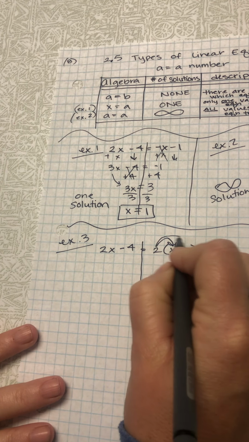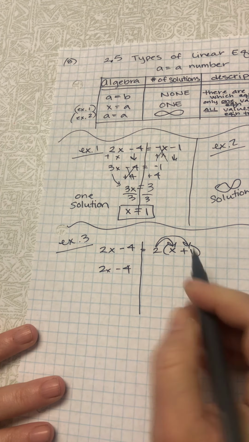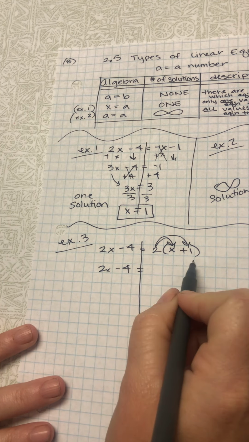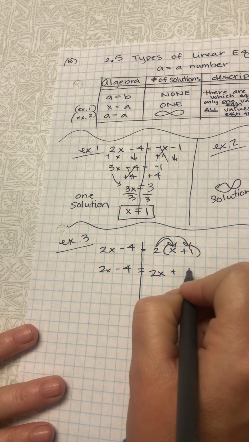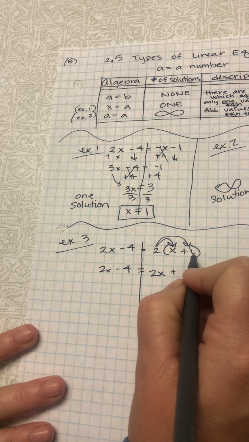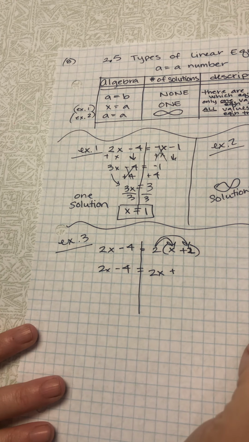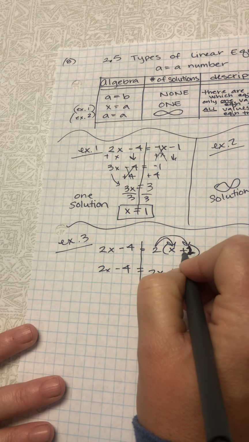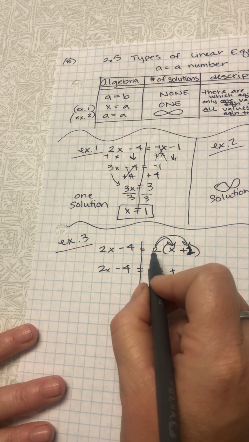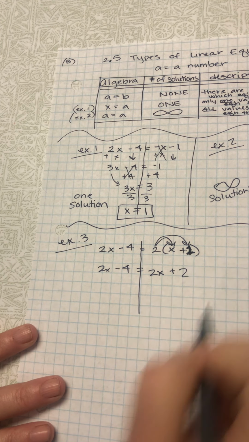Double check your work. On the left, 2x minus 4, there's nothing to do. On the right, we're going to distribute the 2, and we end up with 2x and then plus, oh, sorry, it was 1. So the sign is different and just the last number is different. 2x plus 1 is 2.